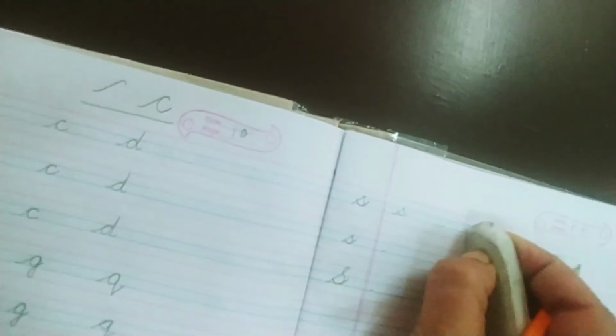No, again it is wrong. See what you are doing? You are making a curve. You don't have to make a curve. It has to be a slanting line. Don't make it a curve.